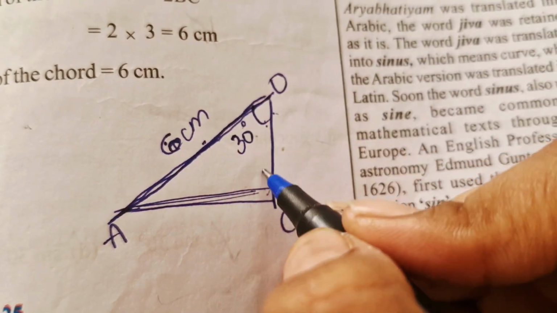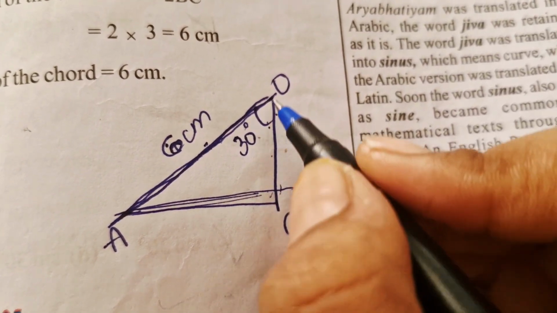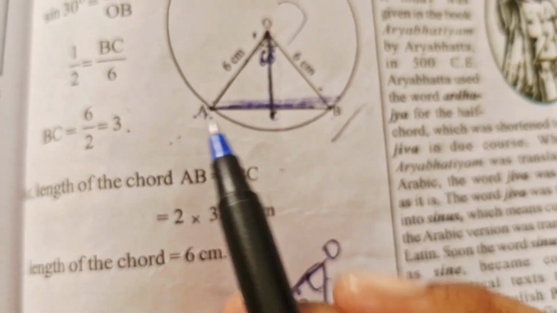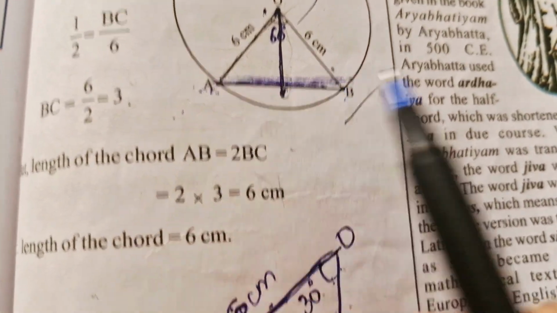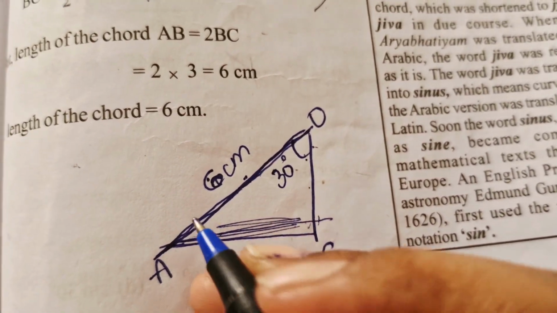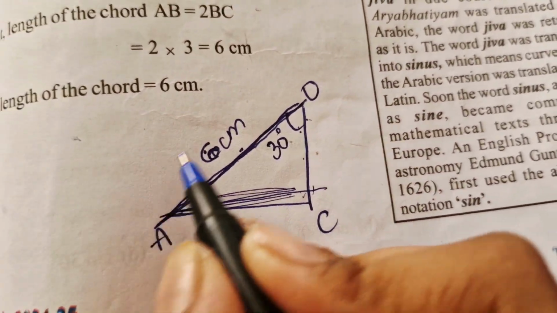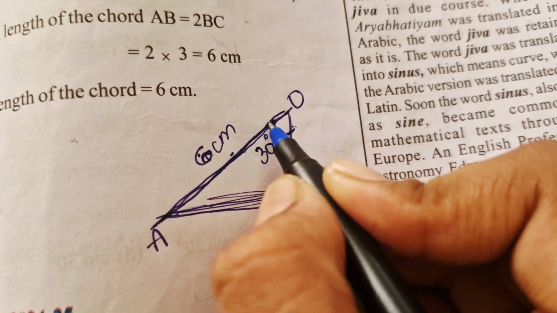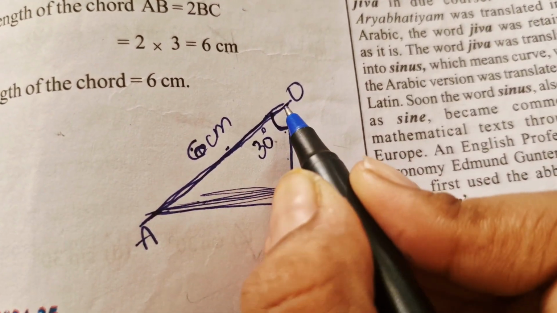If we take this one, there is no use. So we have to take the down one, since we have to find the length of this one. So 6 centimeters. This is the angle which they have given. What is the opposite of this angle O?